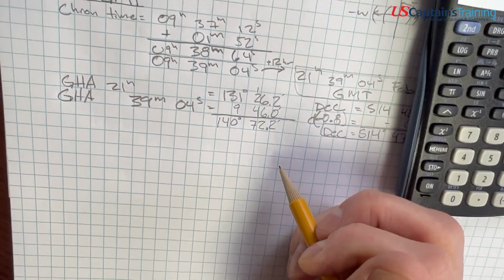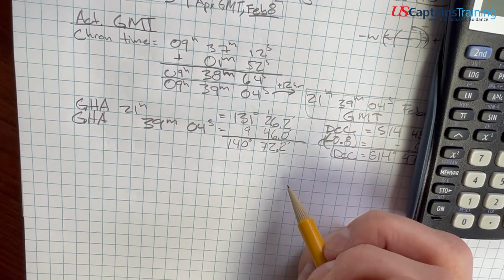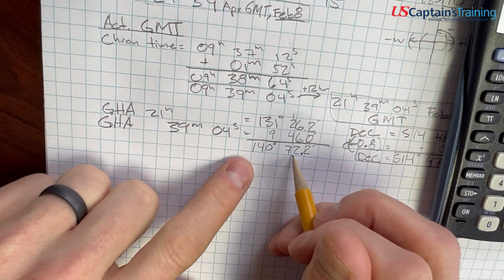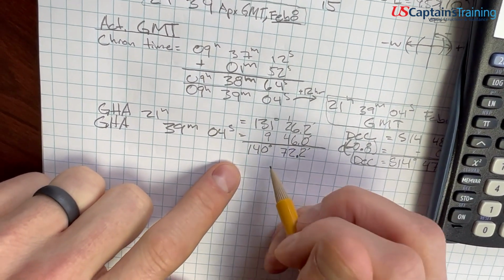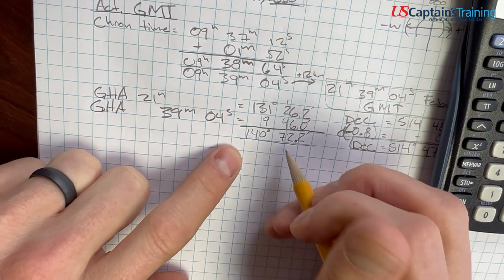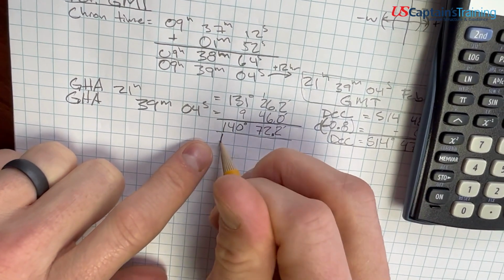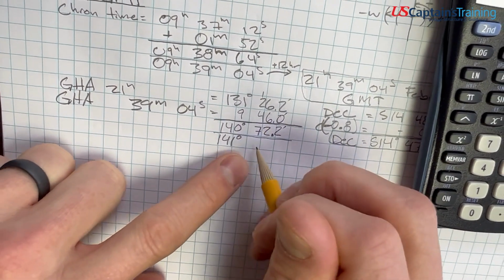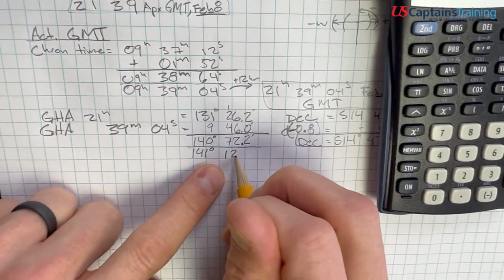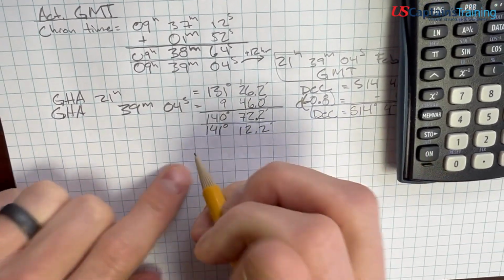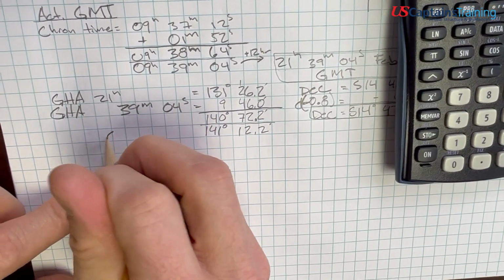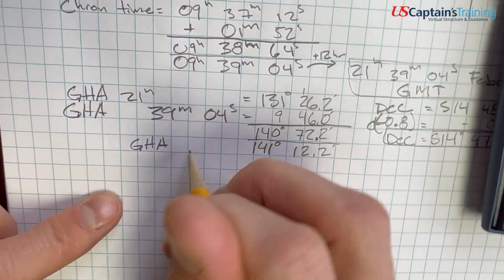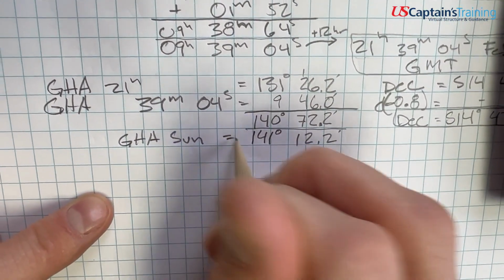And then I'm just going to, there can only be 60 here, right? Let's take one over. So if we take 60 out of here, we get 141 degrees. And then this is 12.2. And this is the GHA of the sun. Greenwich hour angle sun is equal to this.